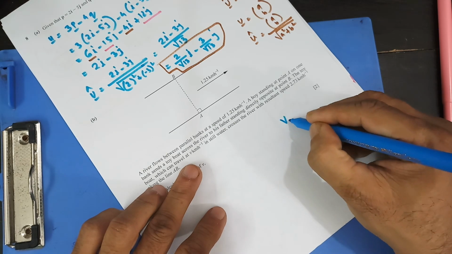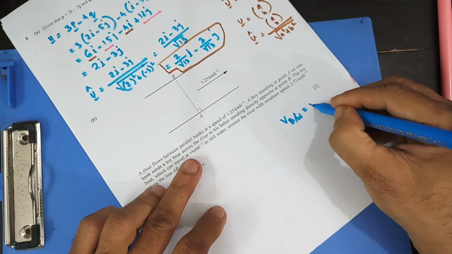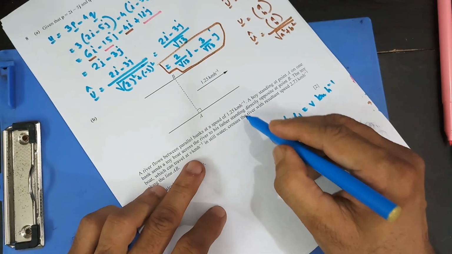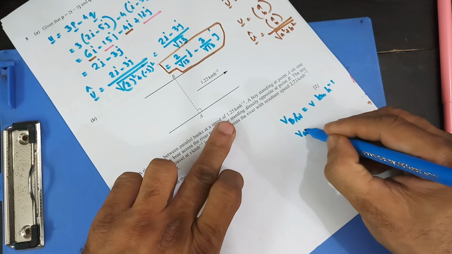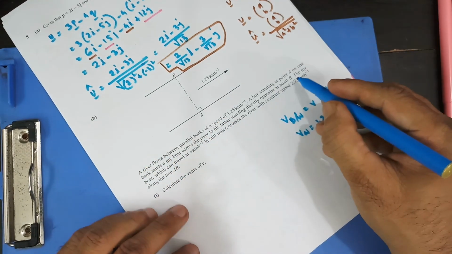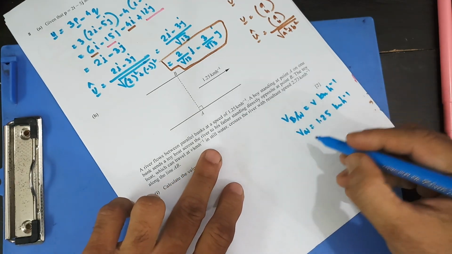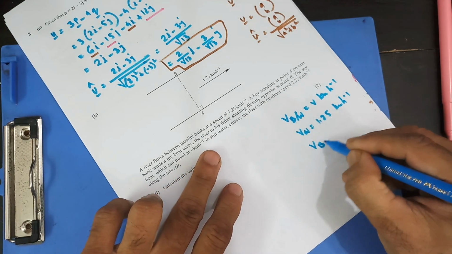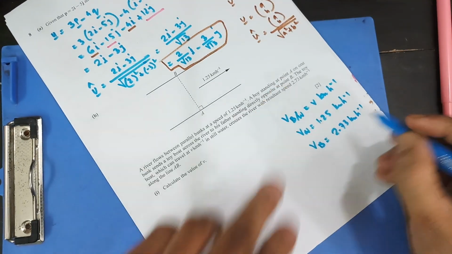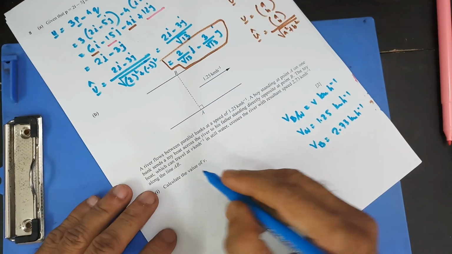So v is the velocity of the boat relative to the water, and the velocity of the water is given as 1.25 kilometers per hour. The boat crosses the river with a resultant, the true velocity of the boat, given as 2.73 kilometers per hour along the line AB. So calculate the value of v.